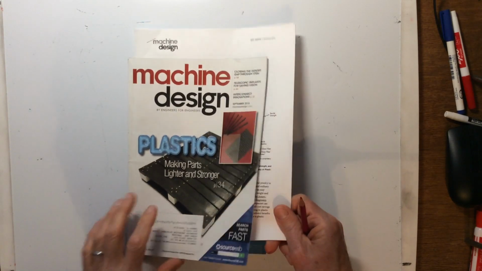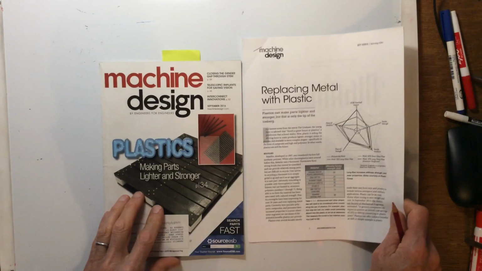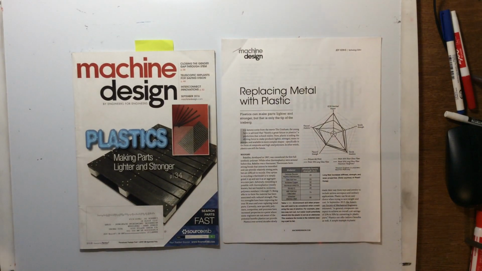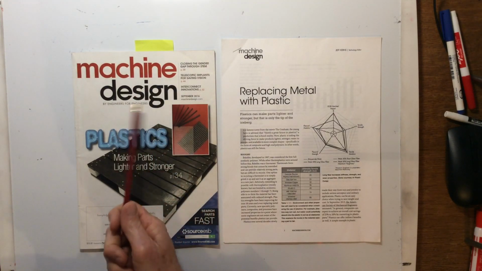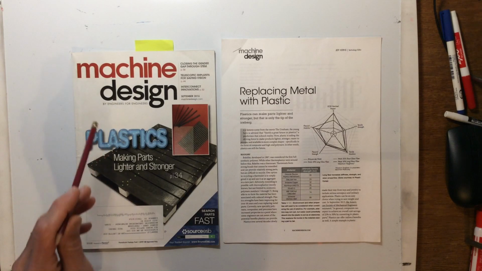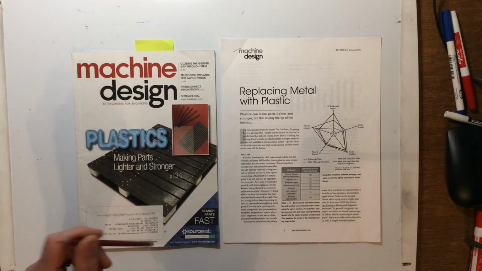Now, last but not least, just a brief mention as to where plastics are, and you might think I'm kind of shooting myself in the foot here, but this is Machine Design. This is a magazine that I've gotten almost all my life, it seems like, and this is by engineers for engineers.